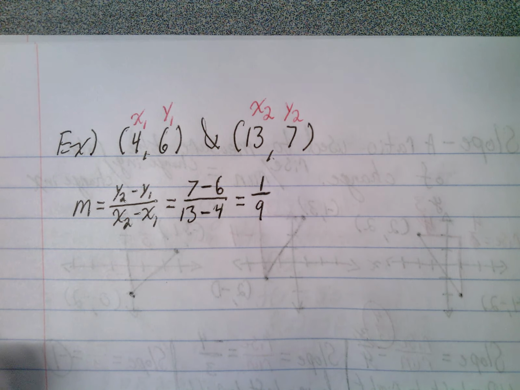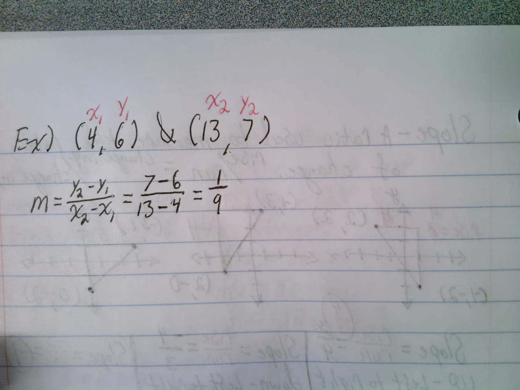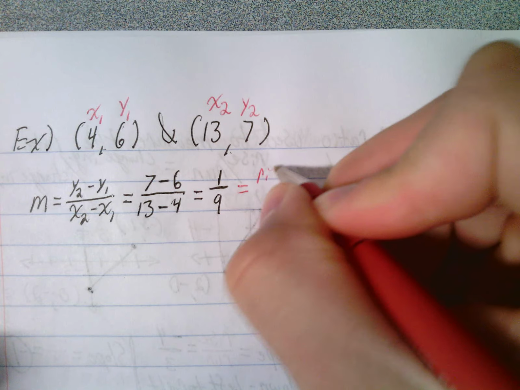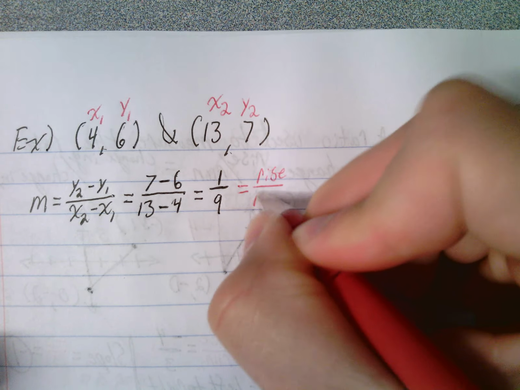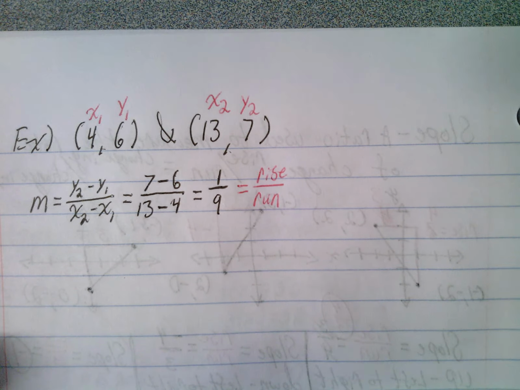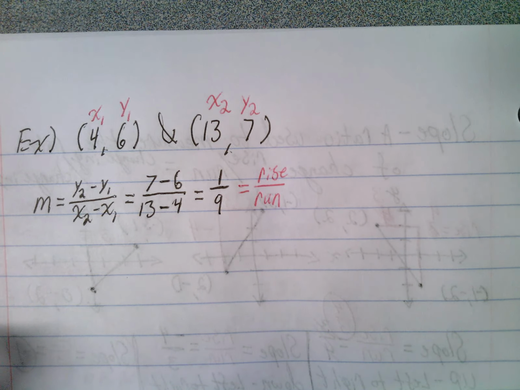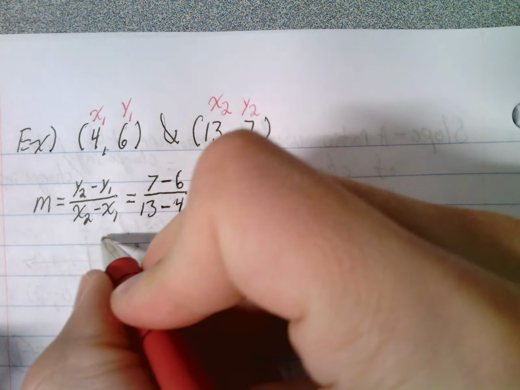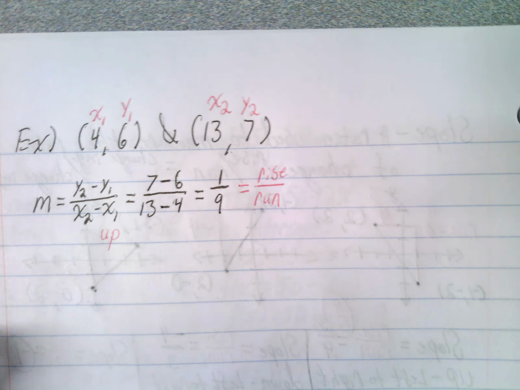Now let's talk about what this means since we've got a little bit of space here. Slope is rise over run. So what this means, it tells me that the angle of this line would go up how many?